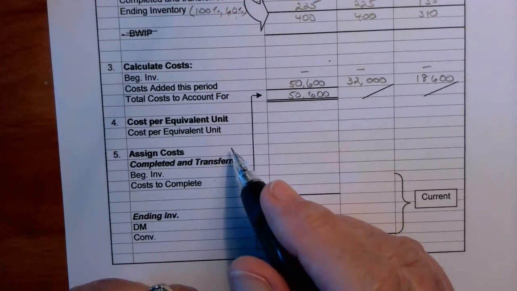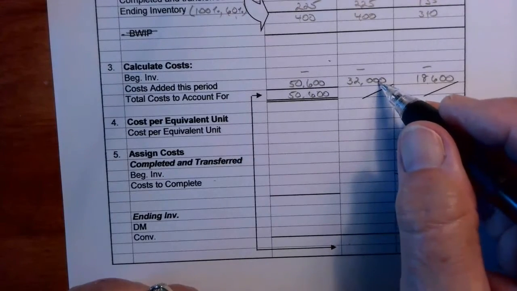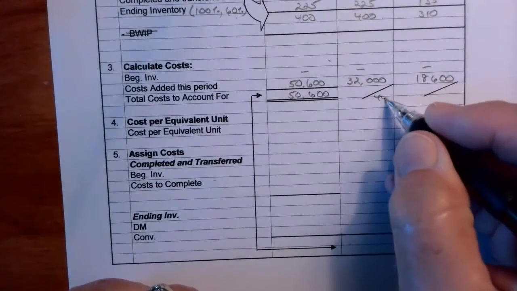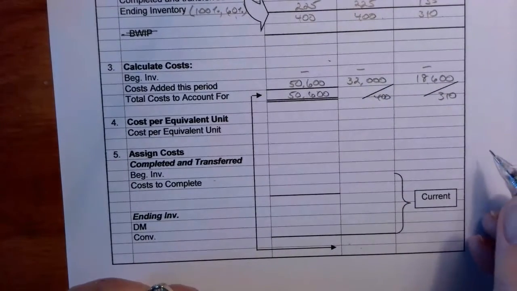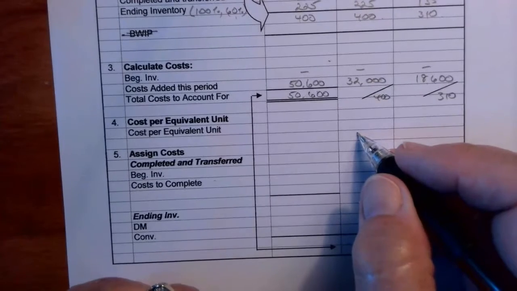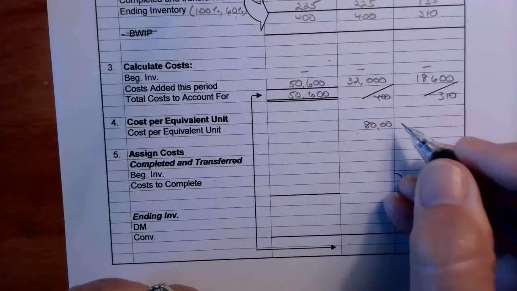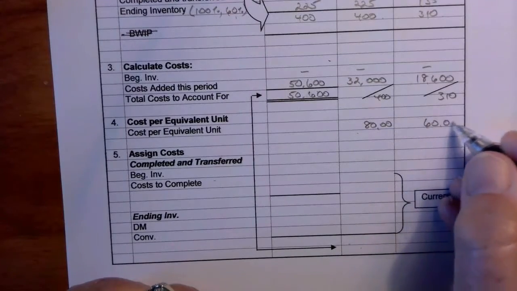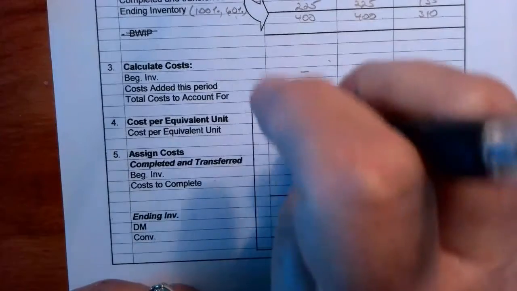Now our cost per equivalent unit. We're going to take 32,000 and divide it by our total equivalent units of 400, and 18,600 divided by 310, and that gives us a cost per equivalent unit of $80 for material and $60 for conversion, for a total of $140 per unit.